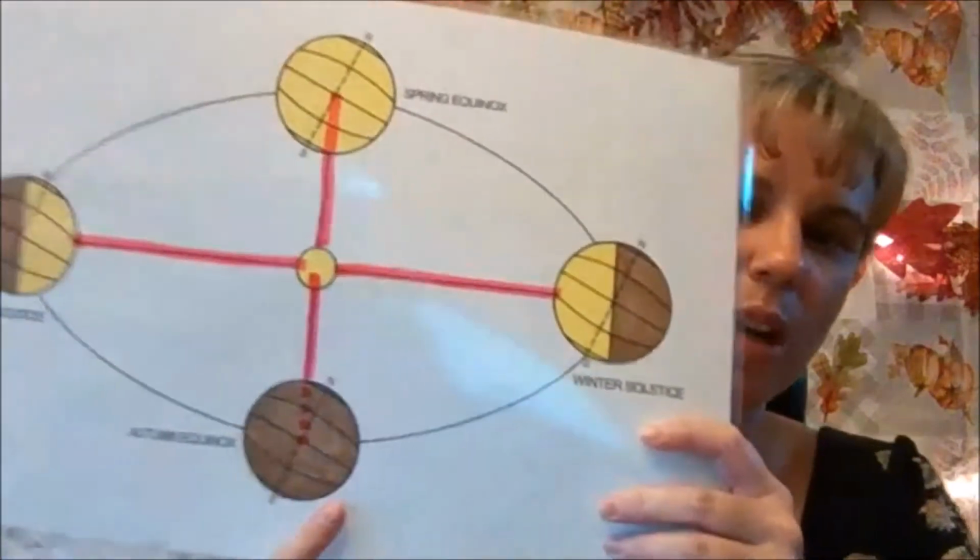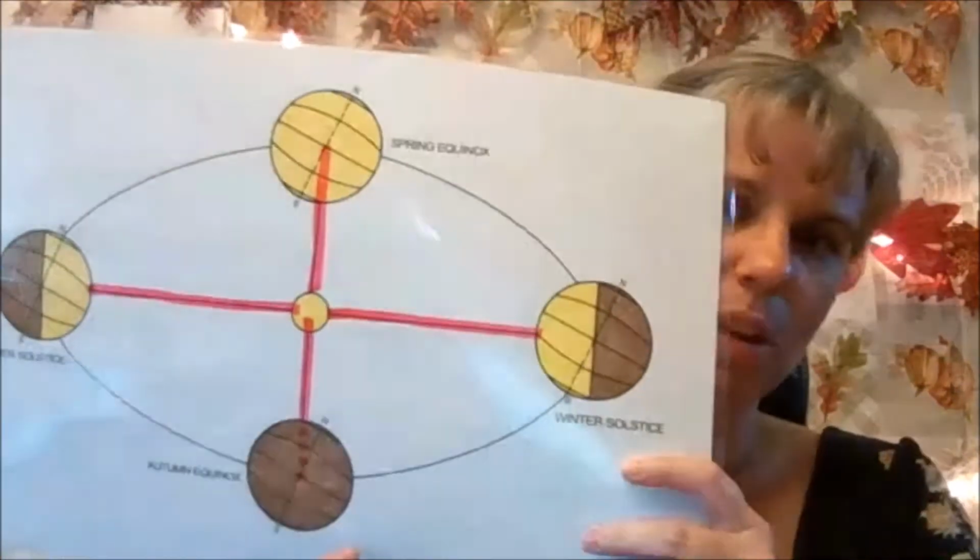I've shown you some charts and we've talked about some different things, but today I want to show you a short video clip of what the Earth looks like from space on these different dates that we've been talking about. We've been talking about when the sun's rays are perpendicular to the equator and we end up with equinoxes. We get one in the spring and one in the fall.